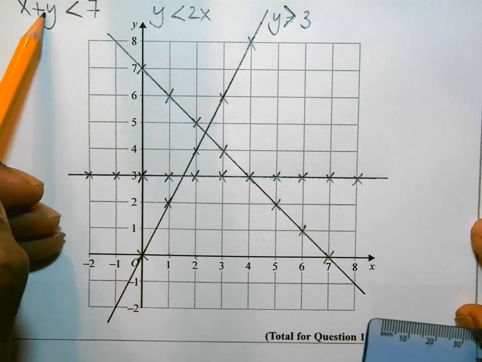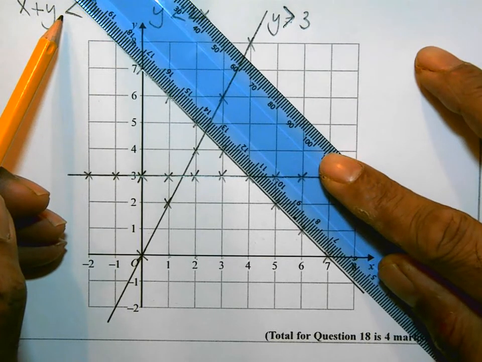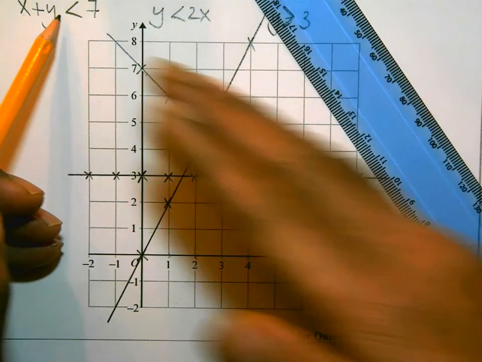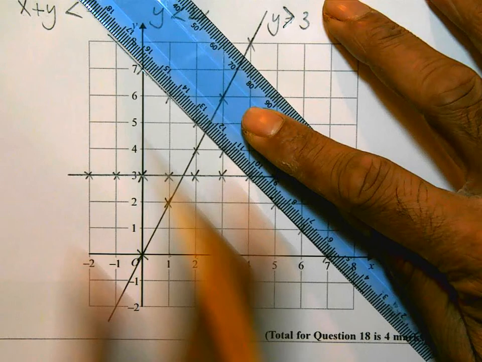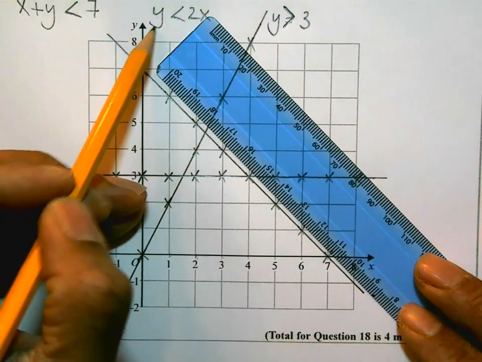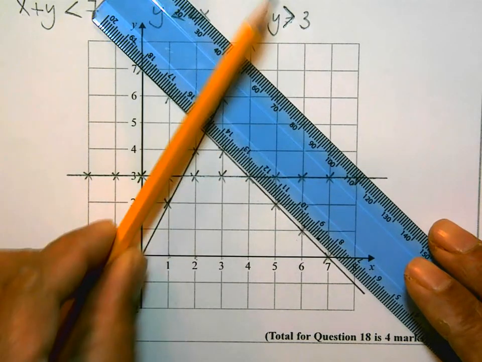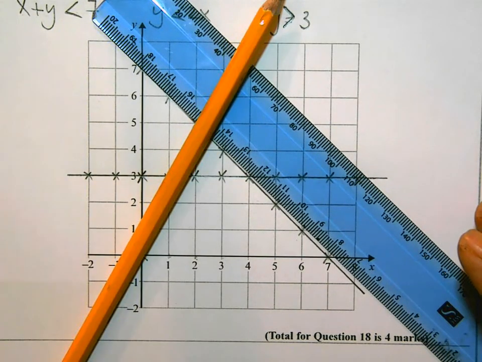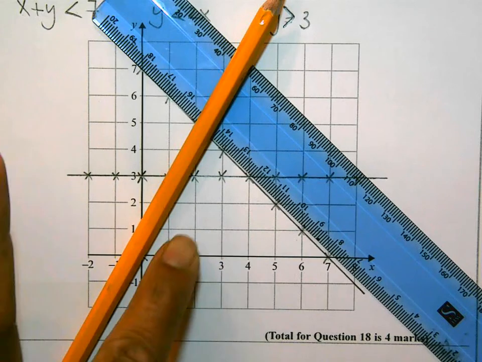Remember, this was the line x + y = 7. Less than 7 means everything underneath it, so it's all of this space. The next line was y < 2x. y = 2x is this line, so less than 2x is going to be everything underneath it. So right now I'm just looking at this triangular space here.